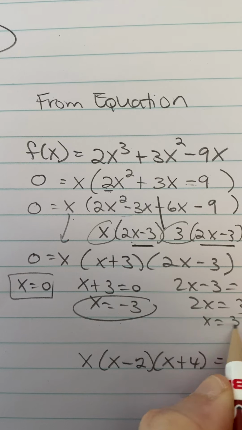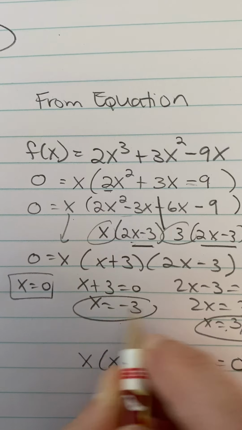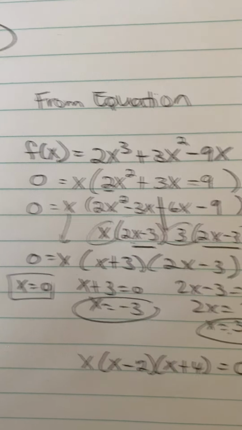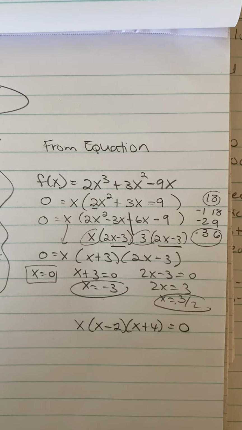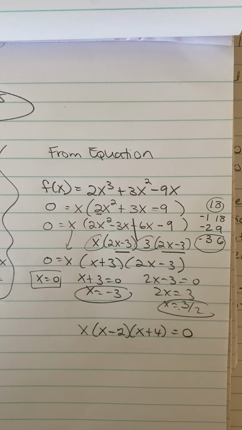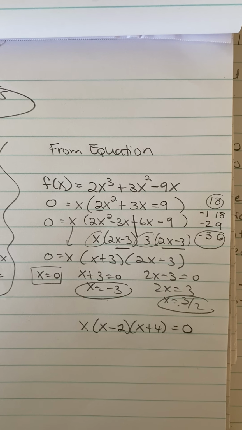And then x equals 3 over 2. So those are my 3 solutions. So what did we do? We factored it. I'll put that back up so you can see it. Sorry about that. We factored it and set everything equal to 0 and then solved it.